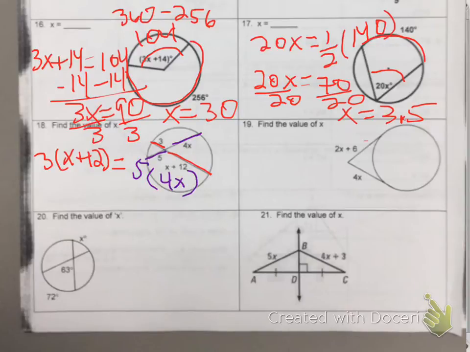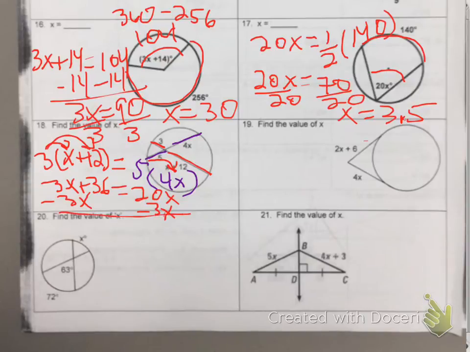Now if you multiply that out, 3 times x, and then 3 times 12. So I get 3x plus 36 equals, I'm going to do the same thing, 5 times 4x, which is 20x. Subtract the x's. And so I get 36 equals 17x.